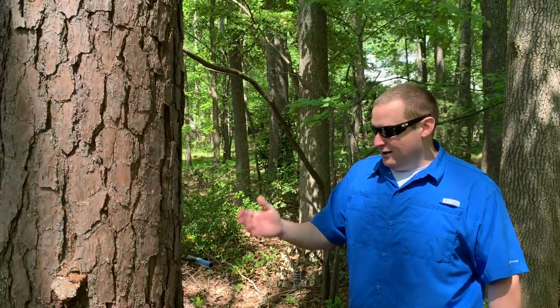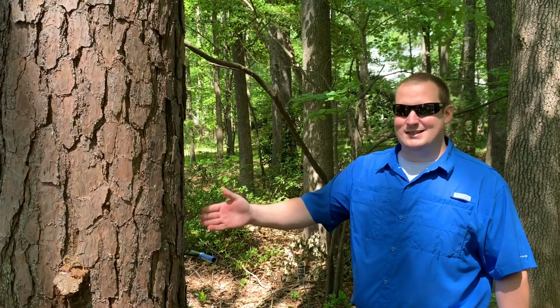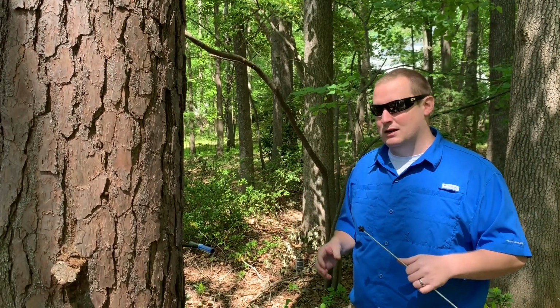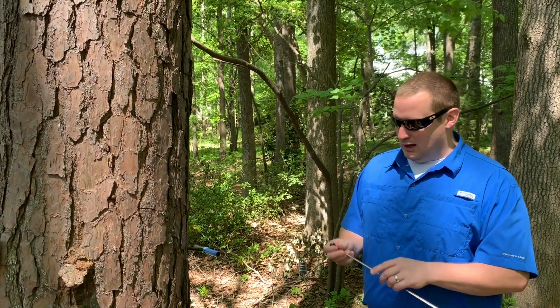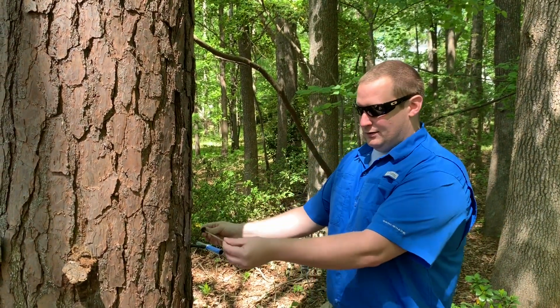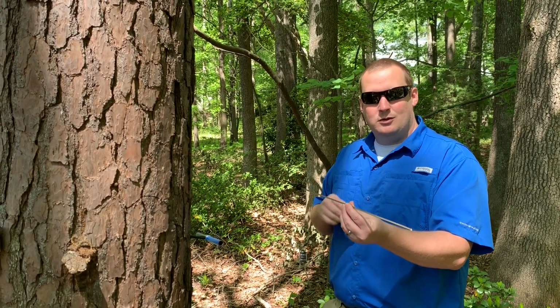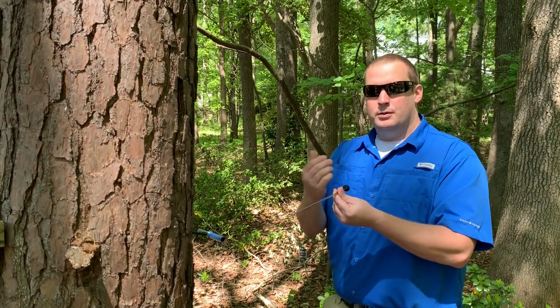All right, so now we've drilled into this tree. Remember, you have to get at least halfway through the tree. If we don't get that center, we cannot count those rings and get an accurate age. So we've got this drilled in the tree. We're going to take our other thing, this is what seals it in and twists together. It's called the extraction rod. It's kind of like a hollow tray or a U-shaped tray that when we stick in the tube, it'll pull out that core sample.